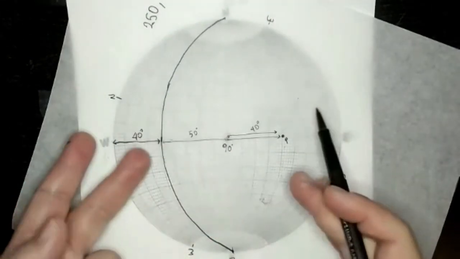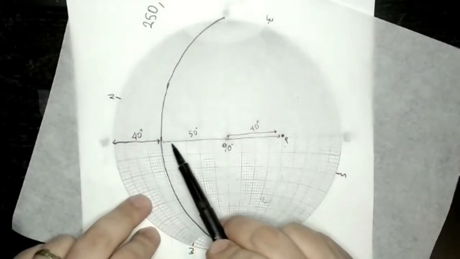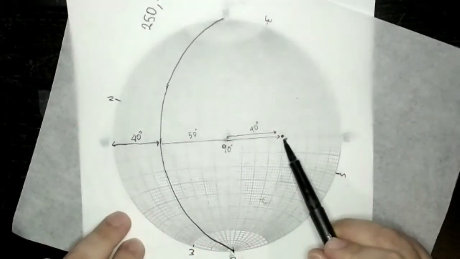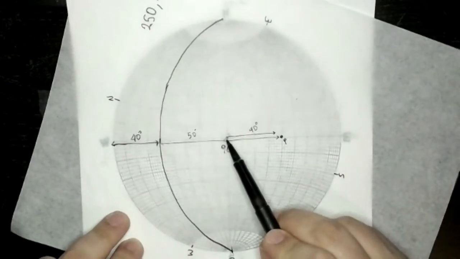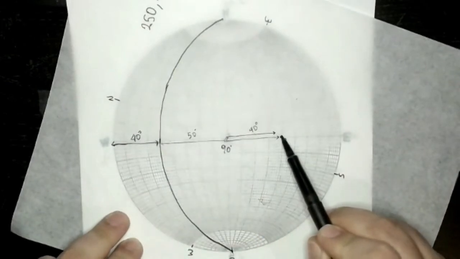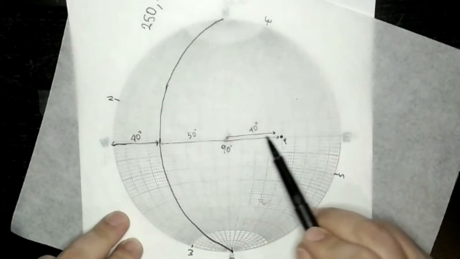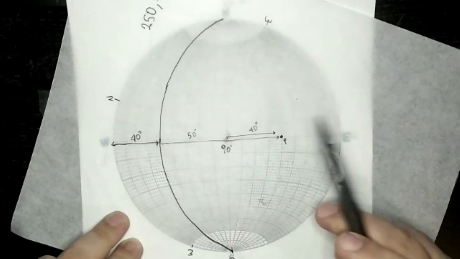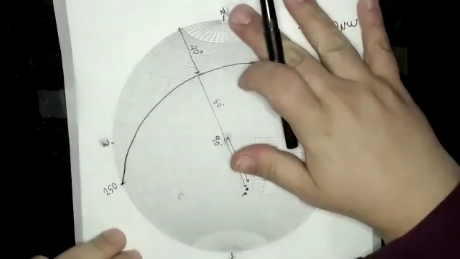You don't have to do this all the time, but basically you can start from great circle and count 90 degrees in the opposite direction of dip. That's one way. Or you can just start from center of the projection and count 40 degrees, the dip angle of the measurement bedding plane, in the opposite direction of dip. Let's go back to north and see what happened.